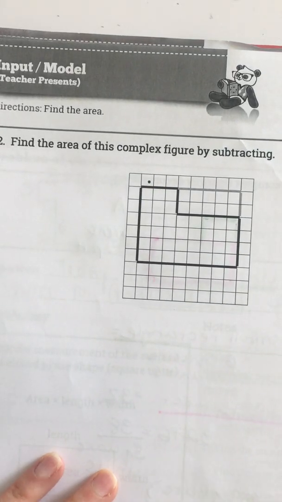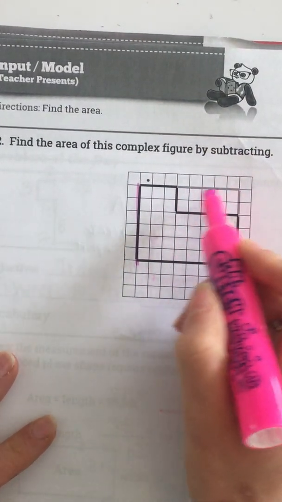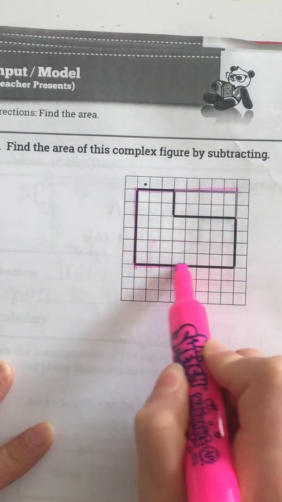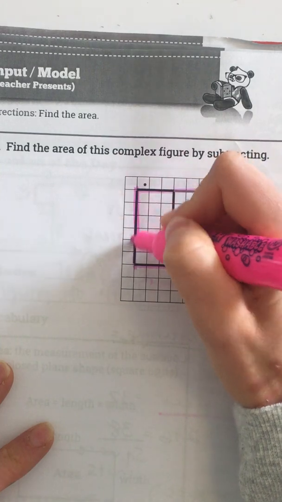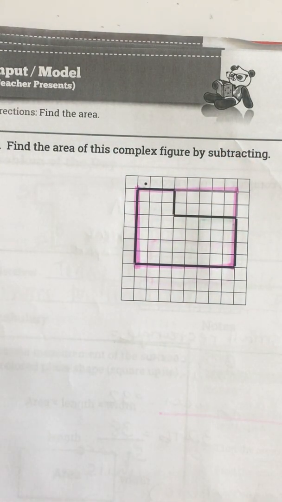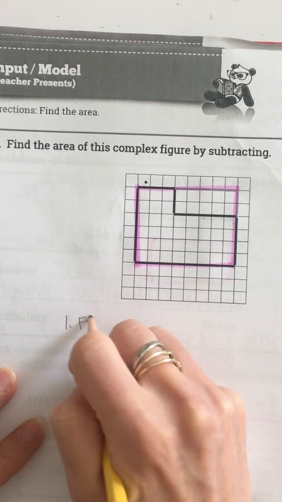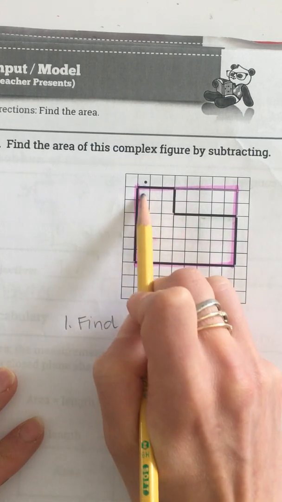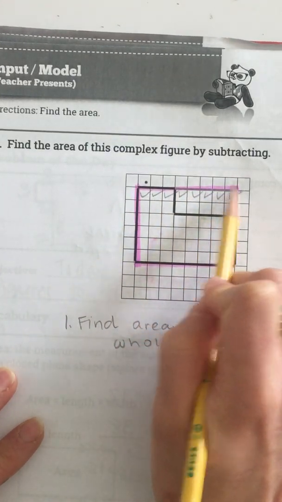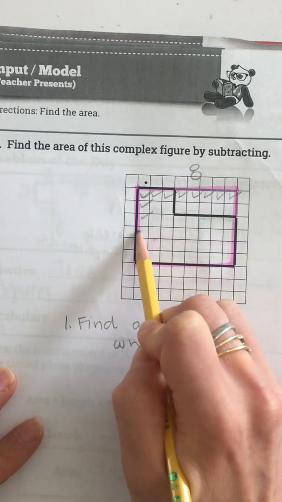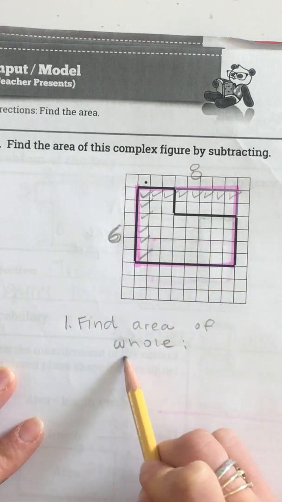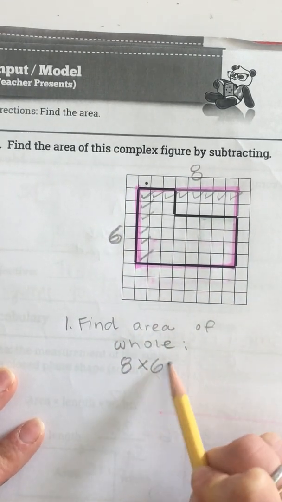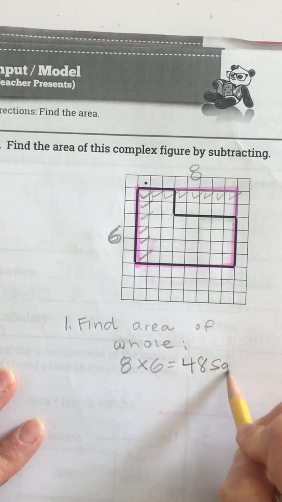What you are going to do in this is that second way that we can do it, which is to find the area of this complex figure by subtracting. So this time, you can see they already did it for you here, but I'm going to make it a whole rectangle. I'm going to find the area of the whole thing first. That's my first step. Find area of whole rectangle. And let's go ahead. 1, 2, 3, 4, 5, 6, 7, 8. 8 by 1, 2, 3, 4, 5, 6. So I know that my length of 8 times my width of 6 is equal to 48 square units.